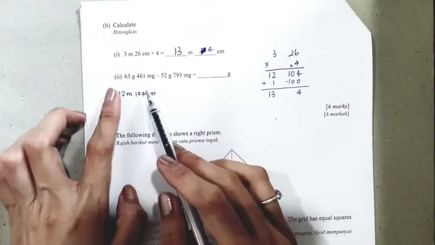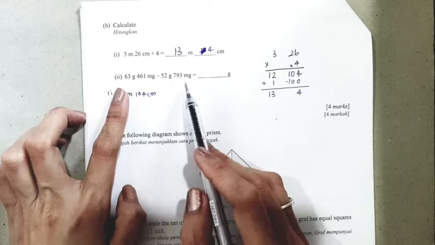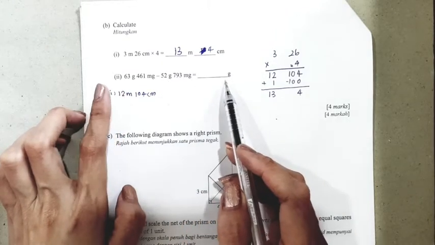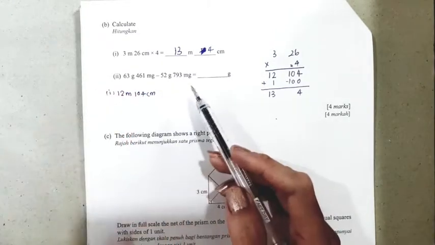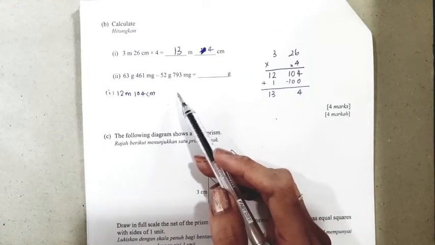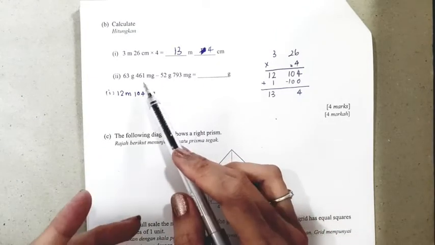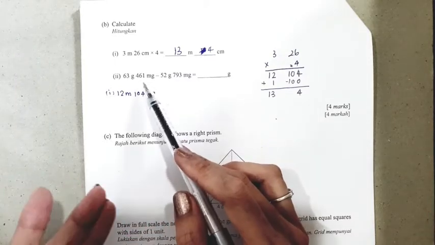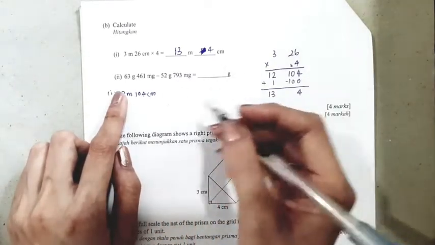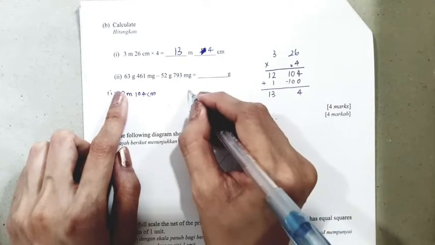So next, this part, gram and milligram, and our final answer has to be in gram. So we have to convert. Now there are a few ways. If I were to do it, I will change everything into gram, then only I minus. But we can do it this way.